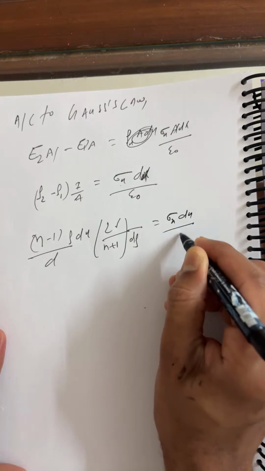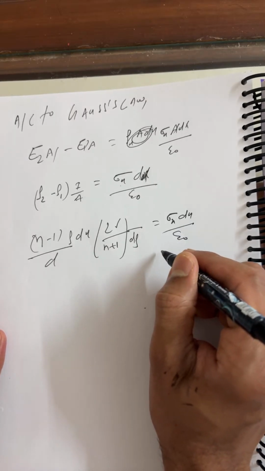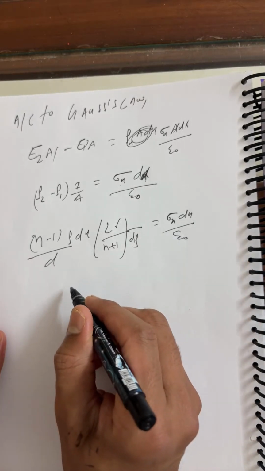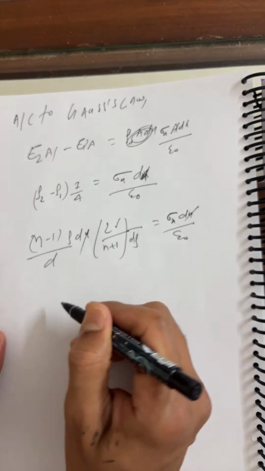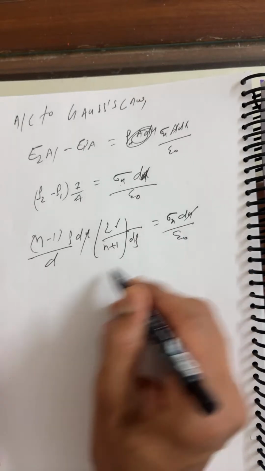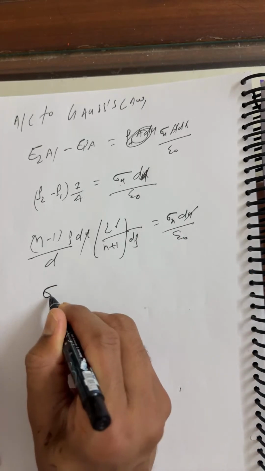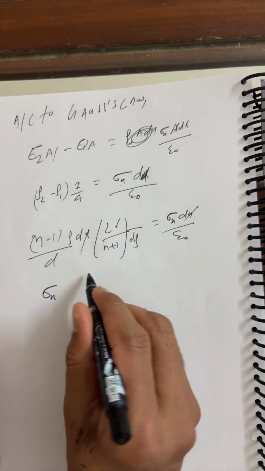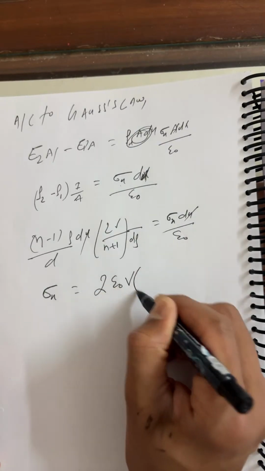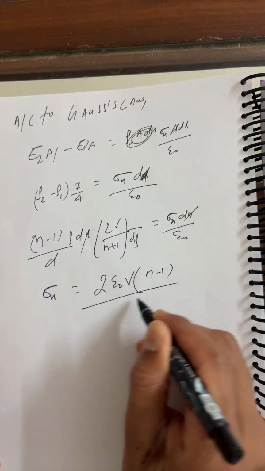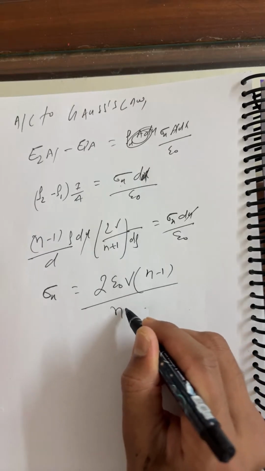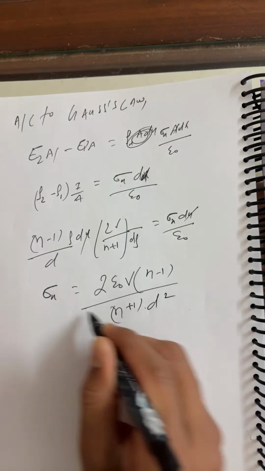Sigma x into ρ upon epsilon naught. So what we have to find here? Volume charge density. Sigma x we will get from here only, right? You can say this dx finishes. Now finally here we'll get sigma, the charge density. This is twice epsilon naught V, (n minus 1) upon, not eta here, it's n, (n plus 1) into d square.